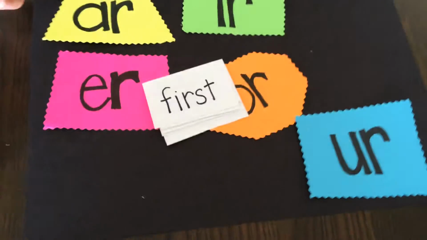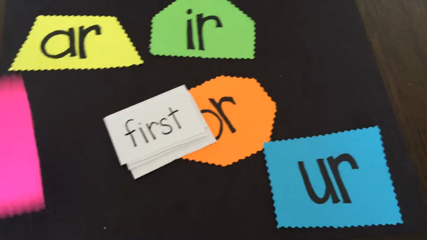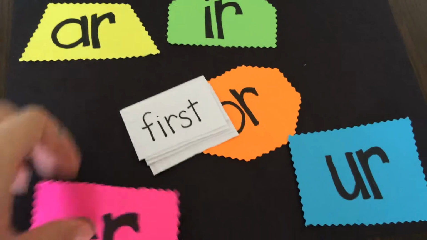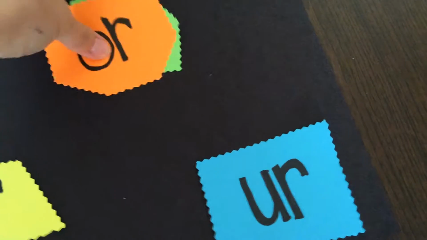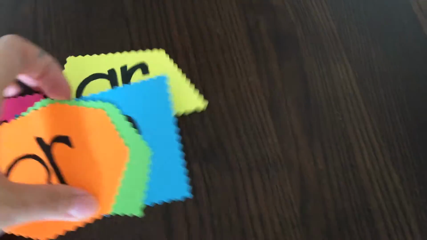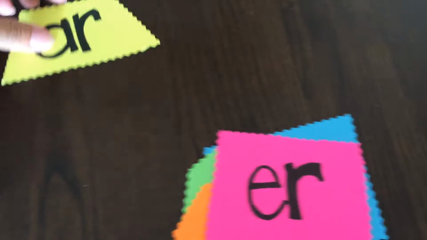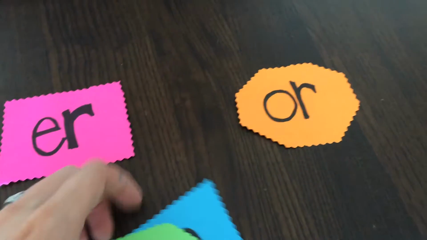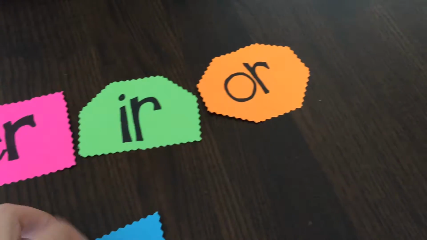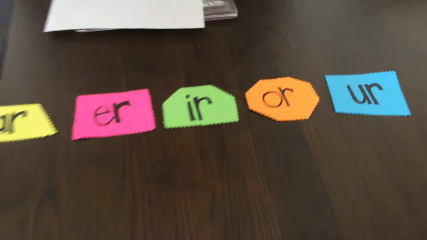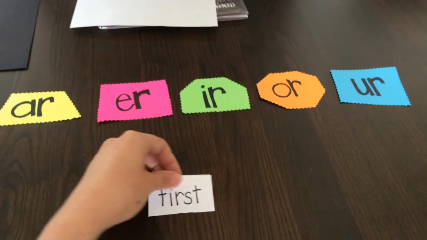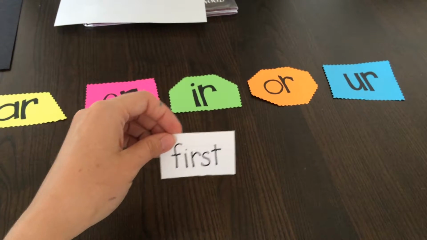So all I did for this activity was make some fancy little labels with some cardstock and index cards. Let me lay them out. So basically all students are going to do is sort and categorize, just like in the last activity. Alright. So our first word would be first.